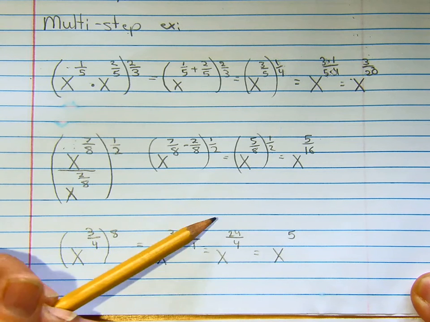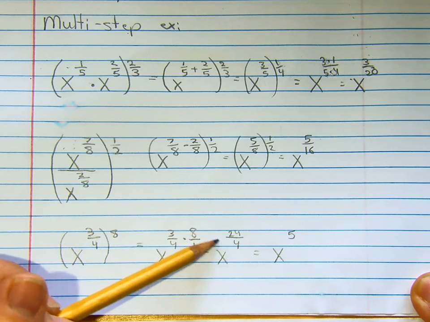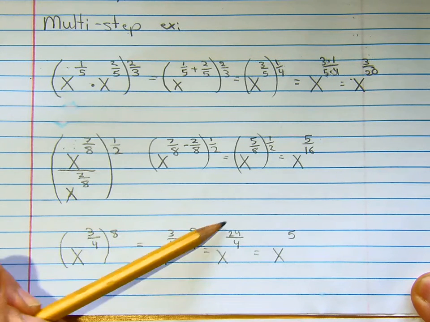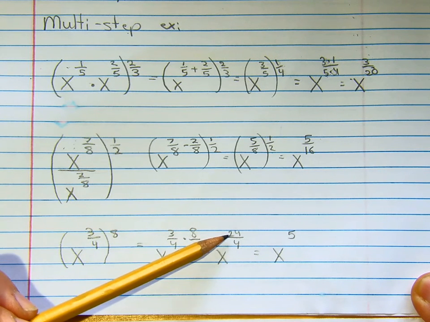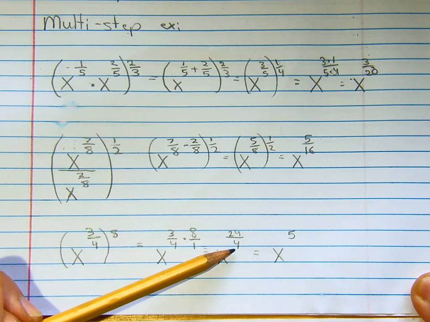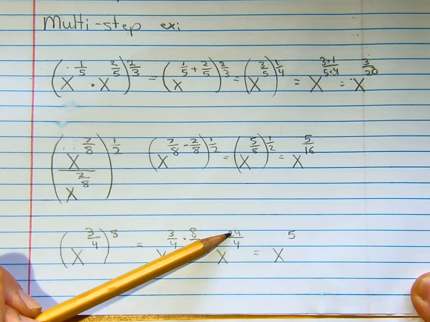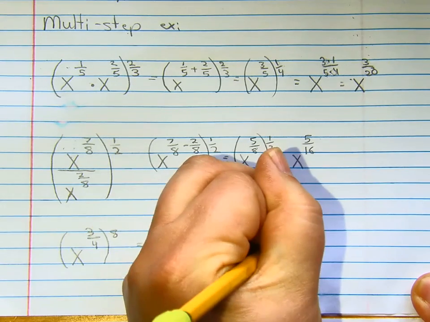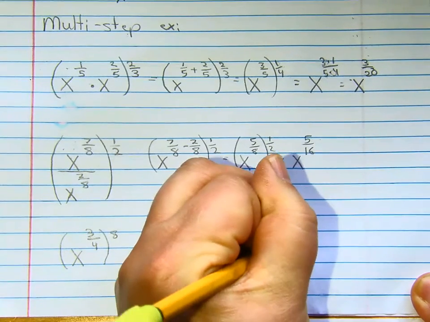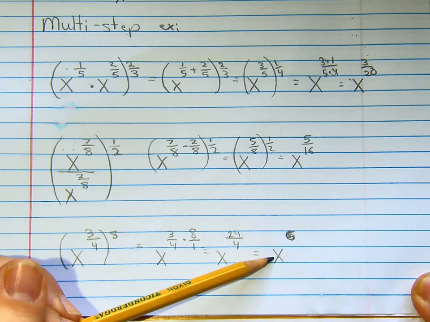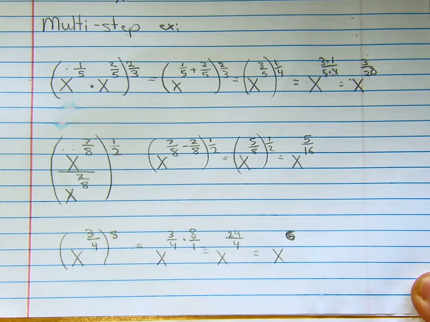You multiply straight across. Now this is where the only step changes and is purely fraction-based knowledge: if I have 24 over 4, then I can simplify this, 24 divided by 4, and that is actually going to give us 6. Okay? And so my ending answer is x to the 6.